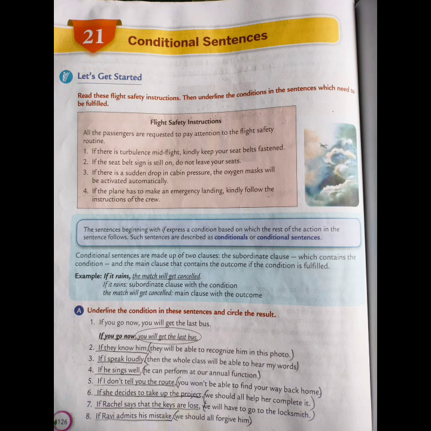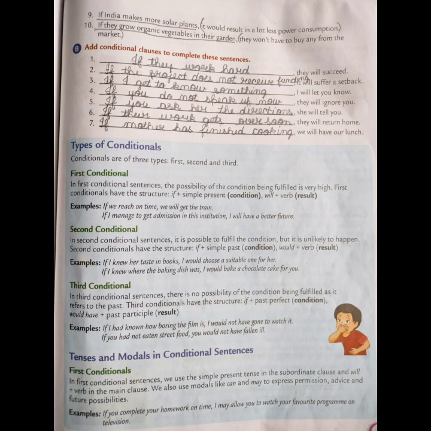Okay, the A exercise and the B exercise are done. You can see it and do it. Okay. The next is the types of conditionals. अब conditional sentences के types होते हैं. There are 3 types of conditional sentences. The first conditional, the second conditional and the third conditional.